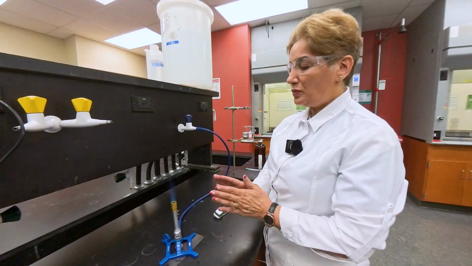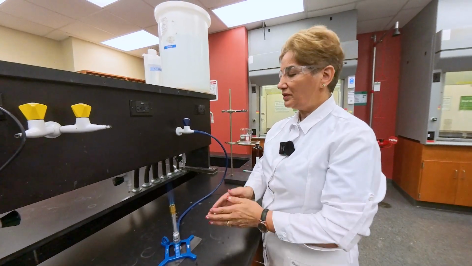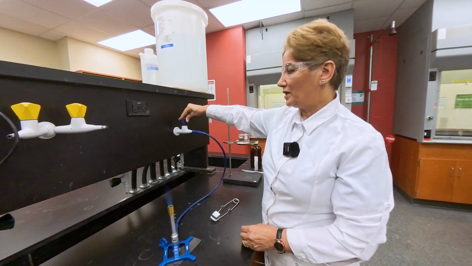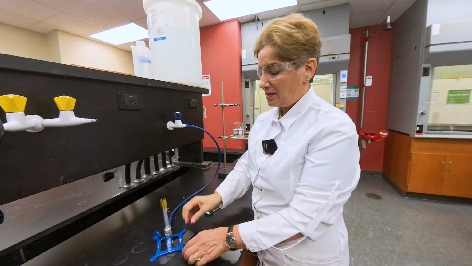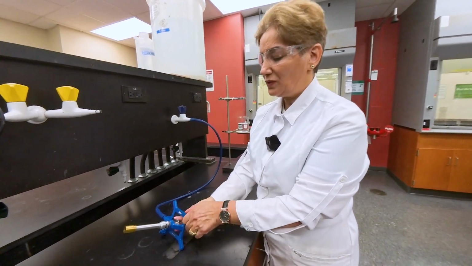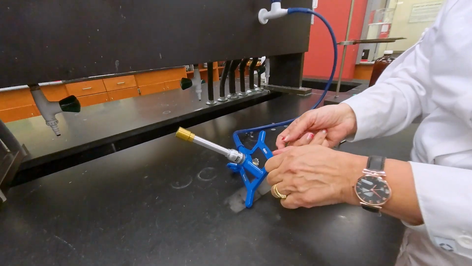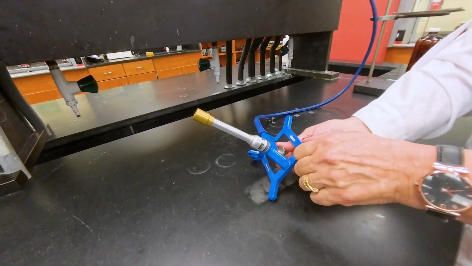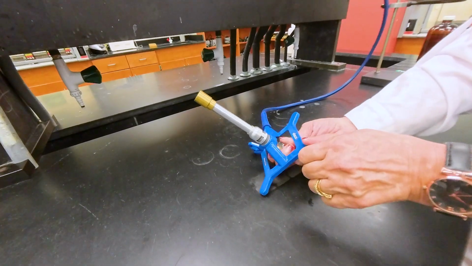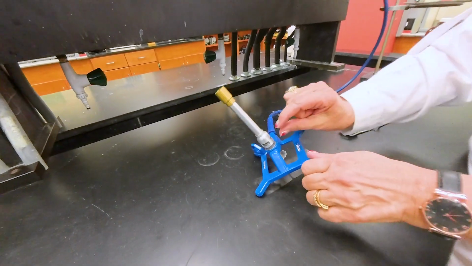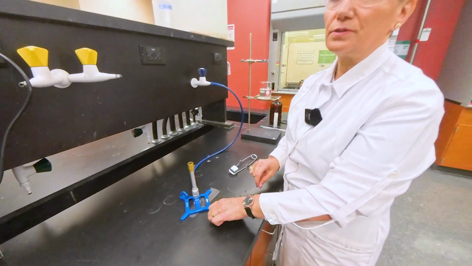And when you are done using the Bunsen burner, the first thing you want to do is make sure that you close the main gas valve. And then you can close the gas adjustment valve or leave it on for the next students, but I always like to start with the closed gas valve because I know how much gas is being added and adjust the level of the oxygen.